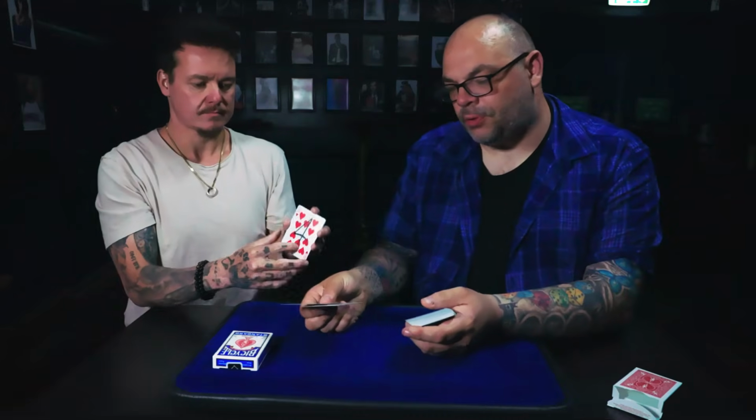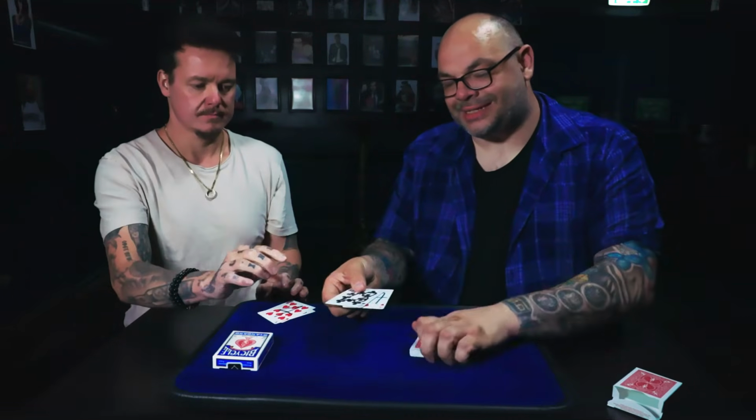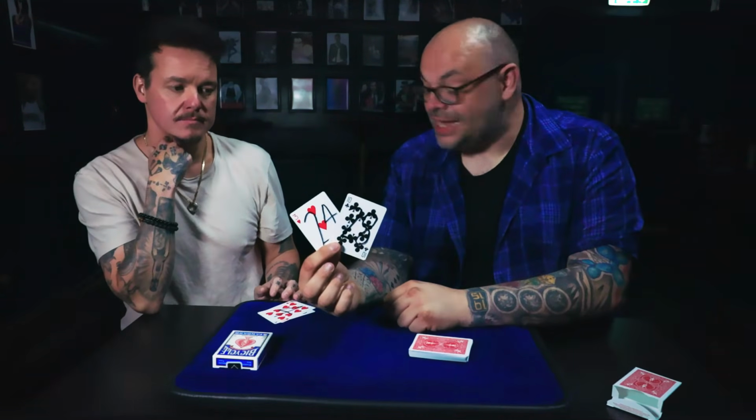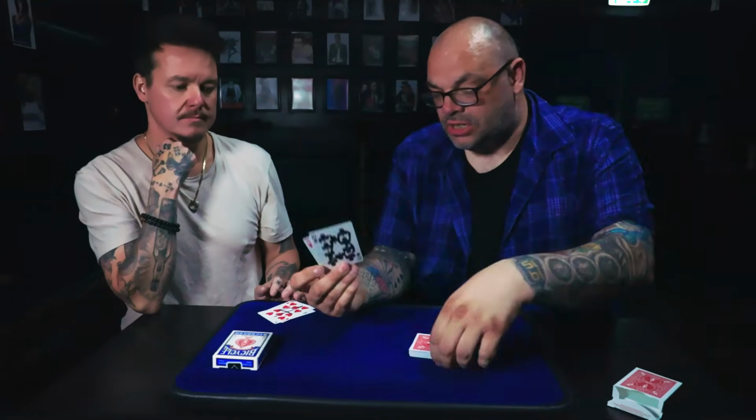This is one more example. 10 of clubs and 3 of hearts, exactly the same. You just write the opposite number on each card. That's all you need to do.